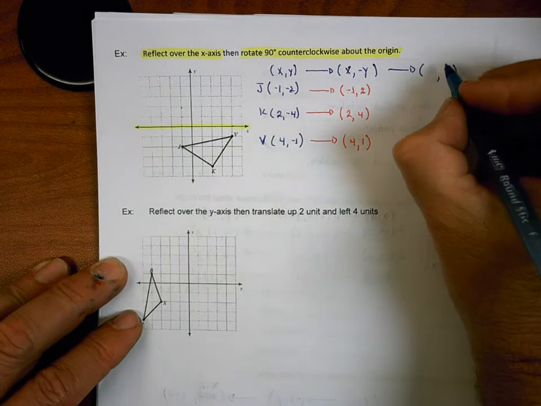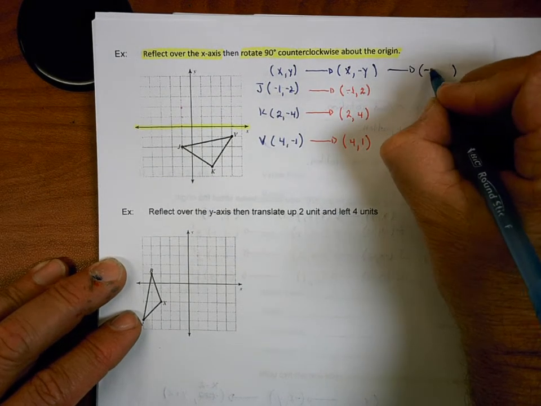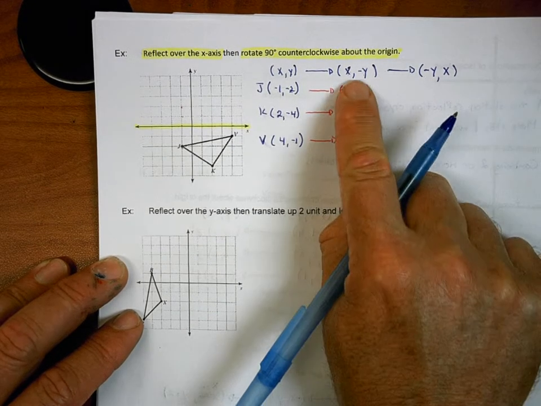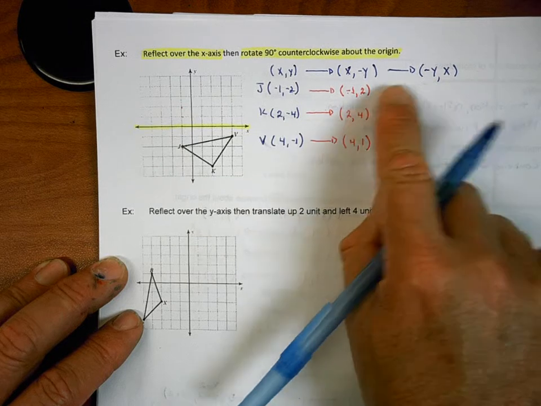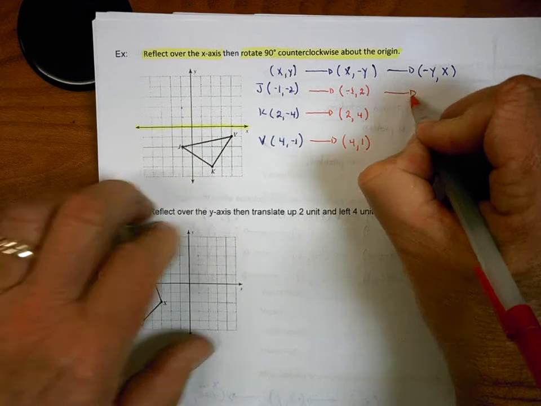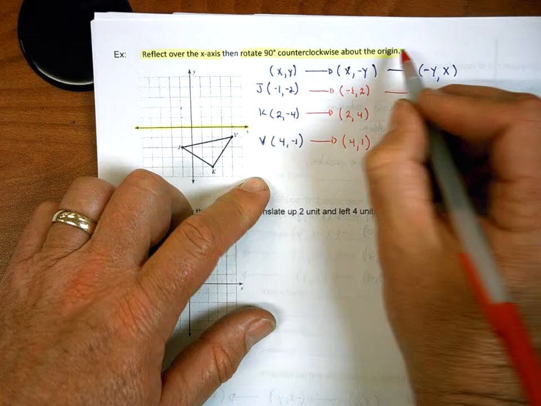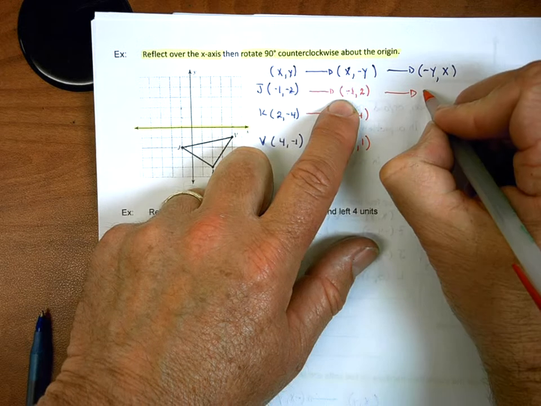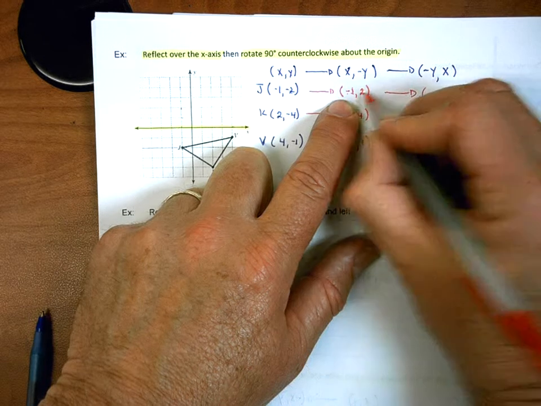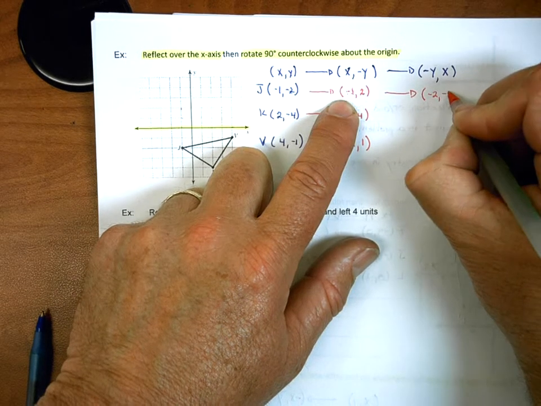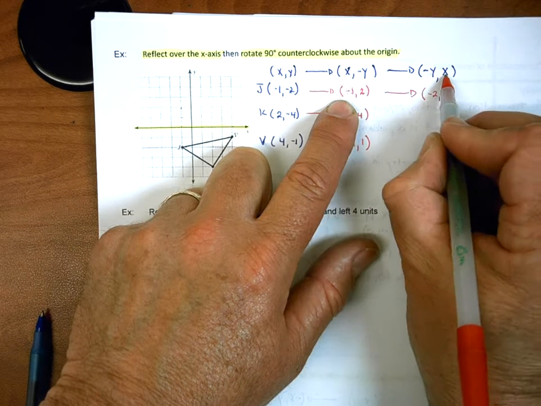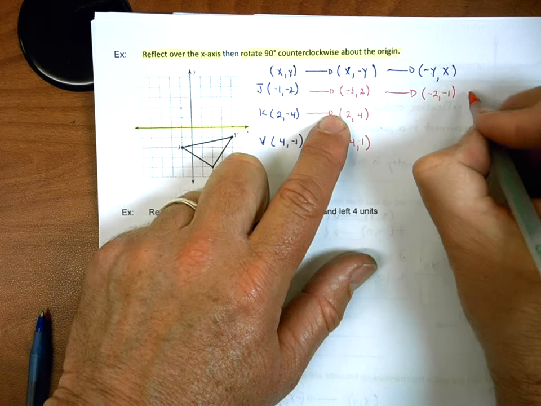So the rule for a 90-degree rotation is we're going to go the opposite of the y value and then x. So in other words, I'm going to take these numbers, flip them around, and take the y values opposite and keep the x values the same. So that means my j prime, and I'm not going to do any more movements after that, so I'm going to be done. My j prime coordinates would be, following this rule, negative 2, comma, negative 1. Notice, take the opposite of the y value, 2, becomes negative 2, keep the x value the same. Okay? That would be j prime.